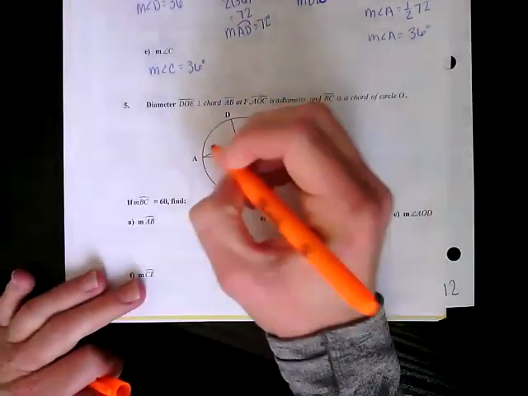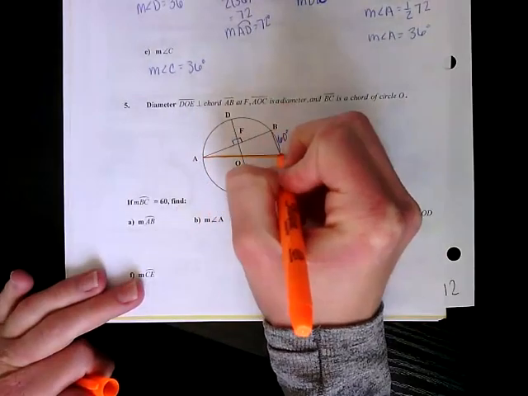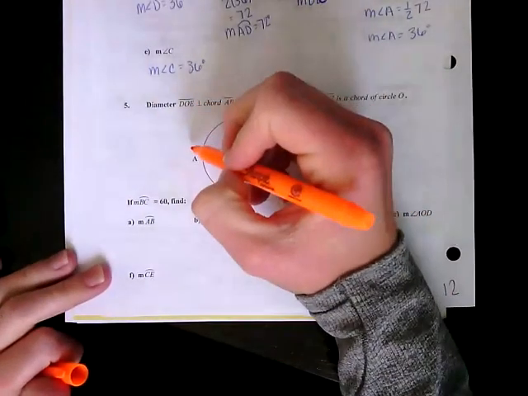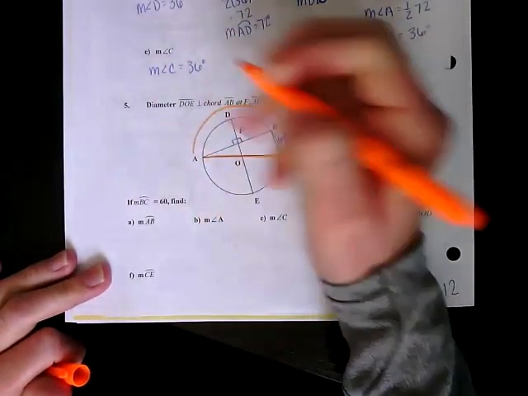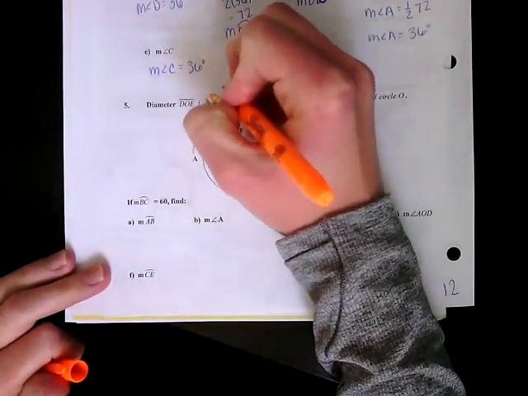All right, so let's start with arc AB, I guess. So if AOC is a diameter, then this whole arc ADC is 180 degrees.